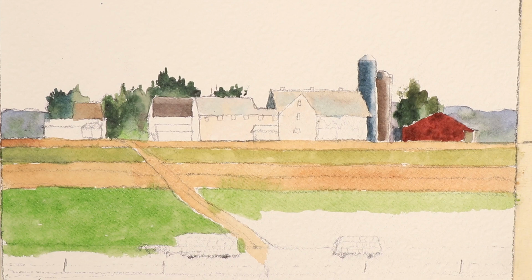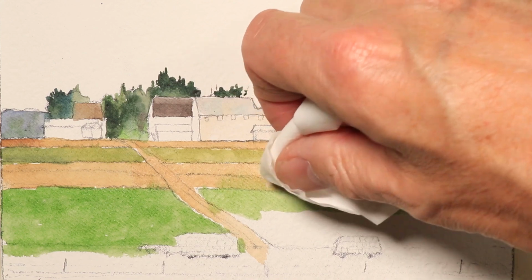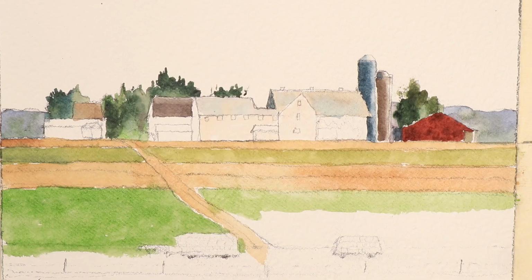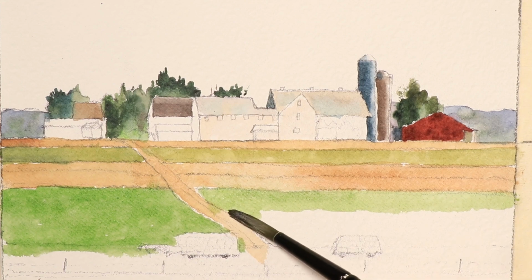And I'll usually take a tissue if I see some areas that maybe I can blot up a little bit. If you see an area that runs over to the next, you can blot that up quickly.